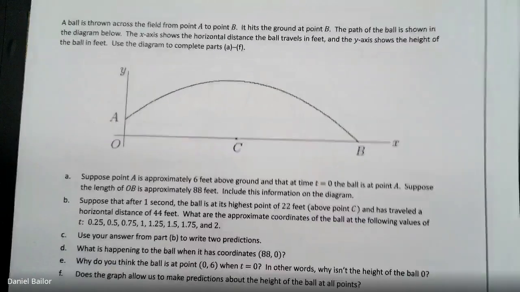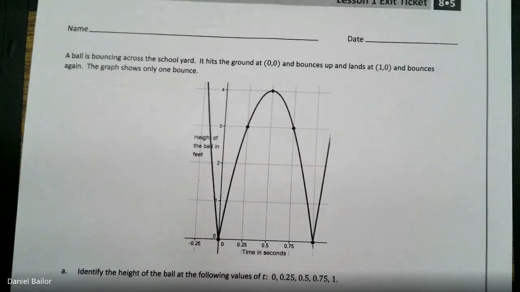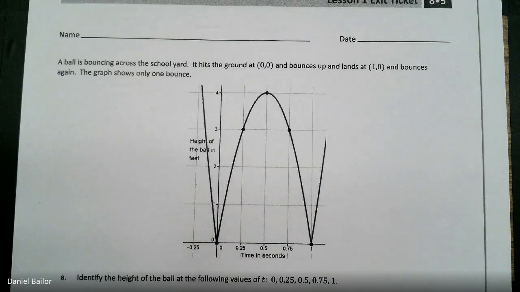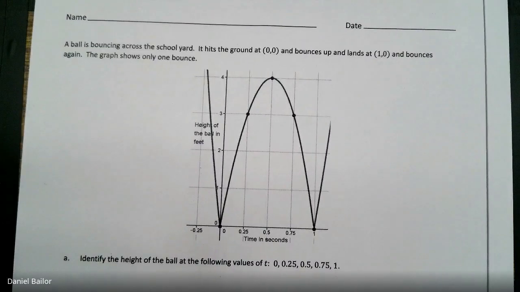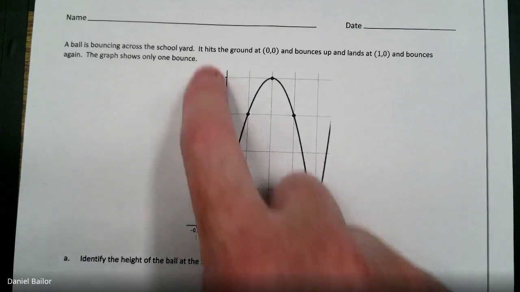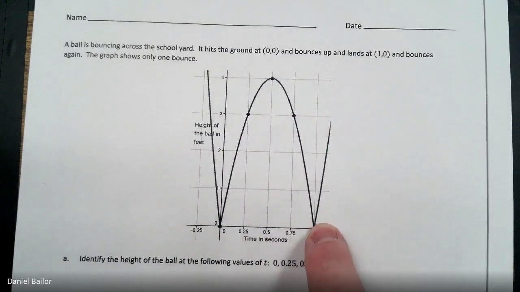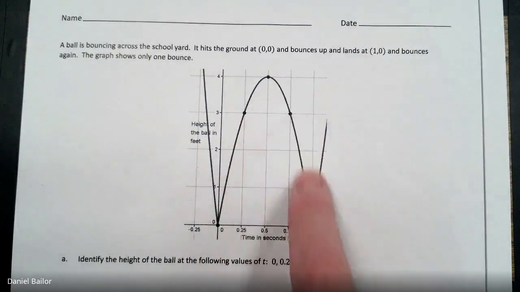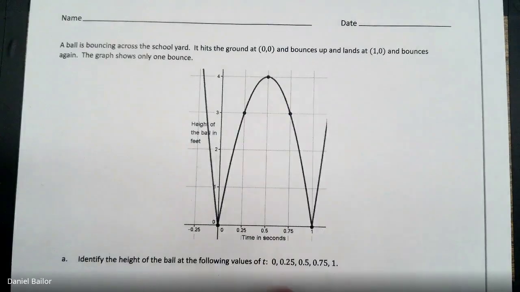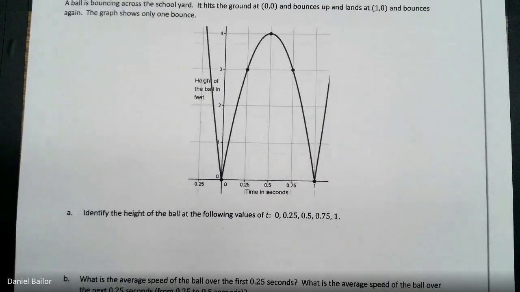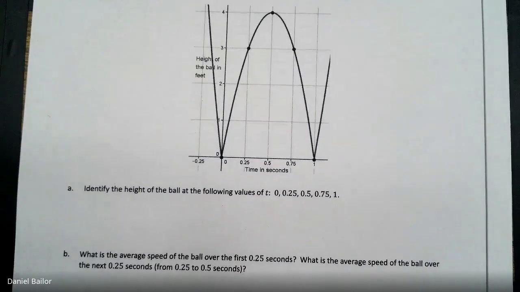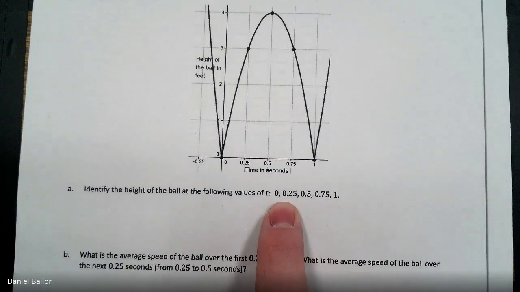But when you are confident and you got all your questions answered, you are ready for the exit ticket, which was back on page 7. This exit ticket is about a ball bouncing across the schoolyard. So it falls down, it bounces up, it falls down, it bounces up, and it shows you this bounce on the graph. Everything is labeled for you. You have the coordinates. It says find the heights of the ball at these times. You're going to find how high the ball is at these times.